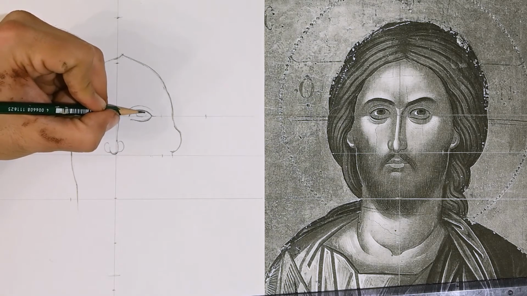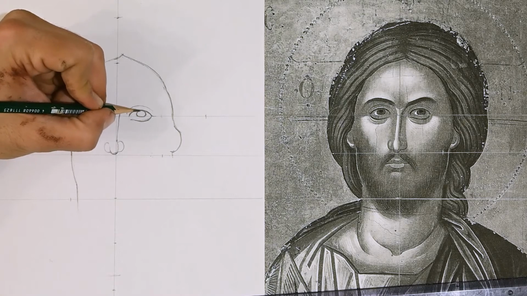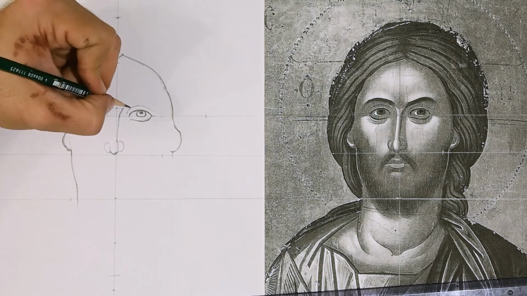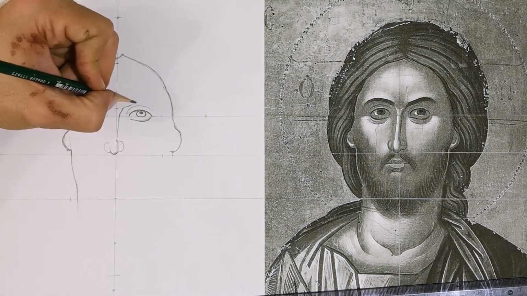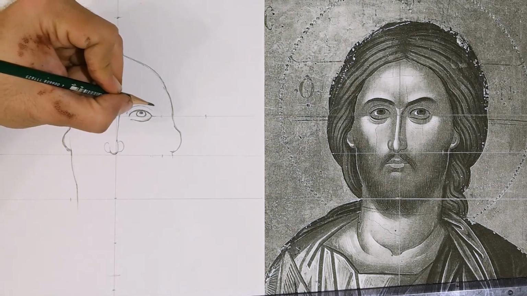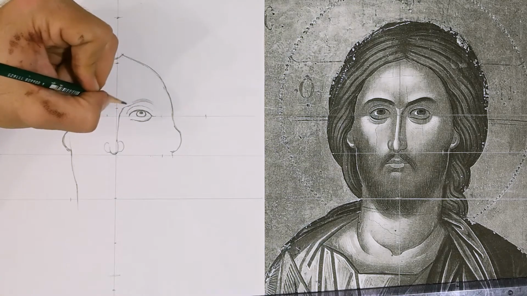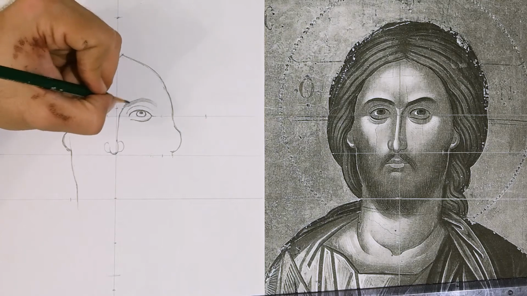See here, for example, that the iris of the eye is just touching the horizontal line. It doesn't go below the eye, and the pupil is almost attached to the upper eyelid. I see the distance between the eye and the eyebrow, and I want to create the same distance. And I want the eyebrows to have a similar dynamic as the one that I see on my reference.